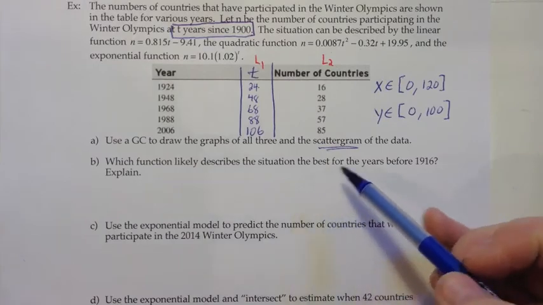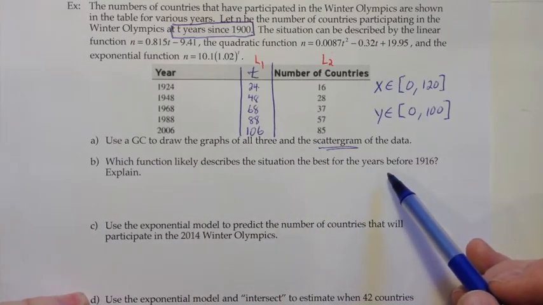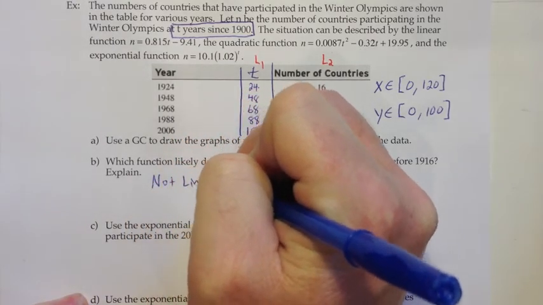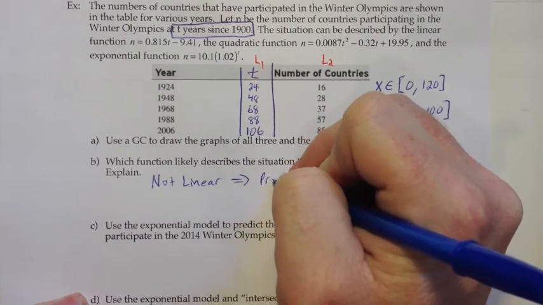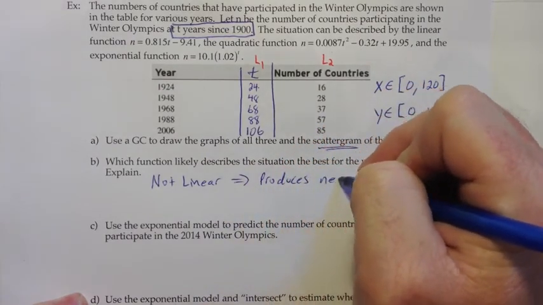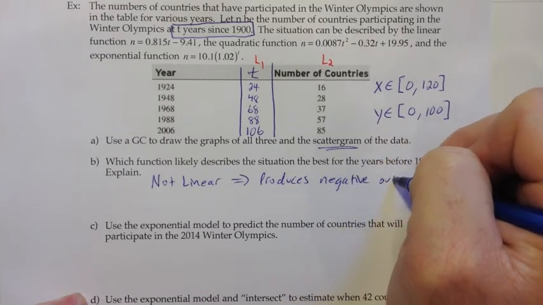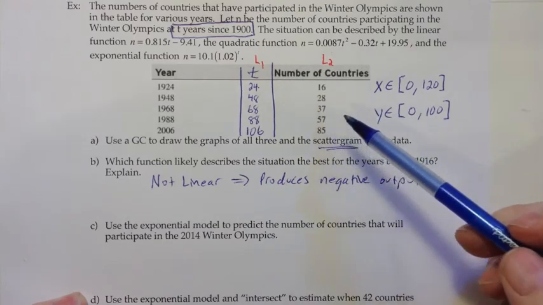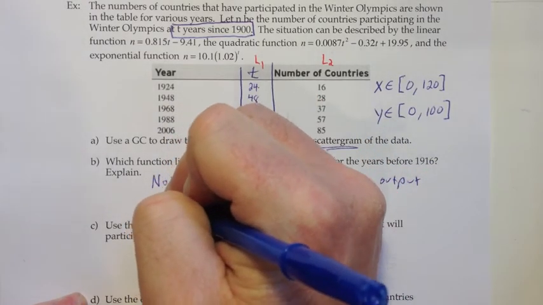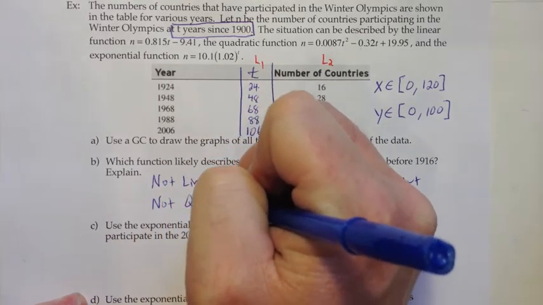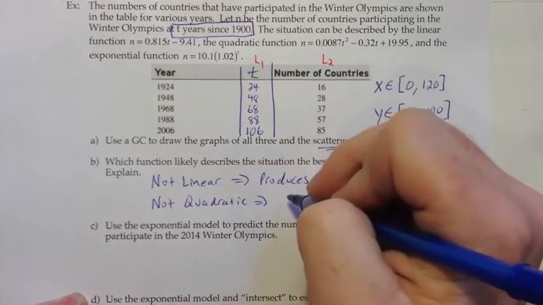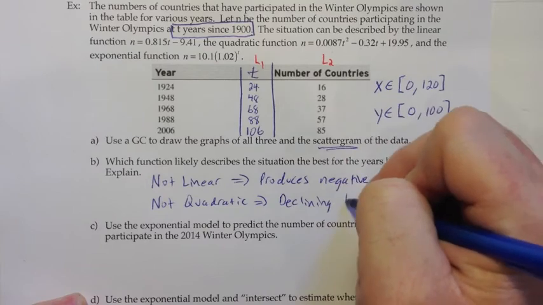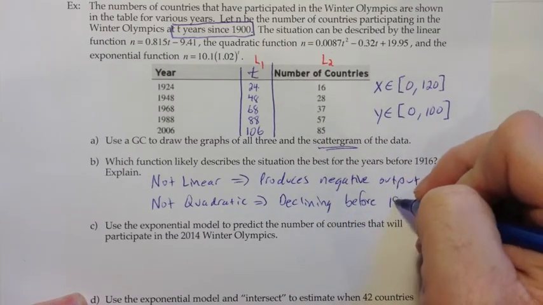So when they ask which one is the best, I'm going to do this by process of elimination. Not linear, because it produces negative outputs. A negative output isn't necessarily something that can't happen in a function, but here our output is the number of countries, so that can't be negative. And not the quadratic one, because it shows that it was declining before 1916. It shows that bend.